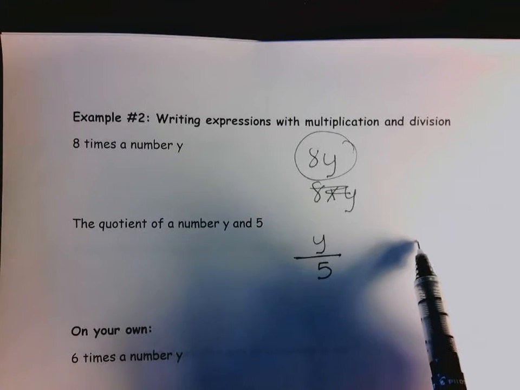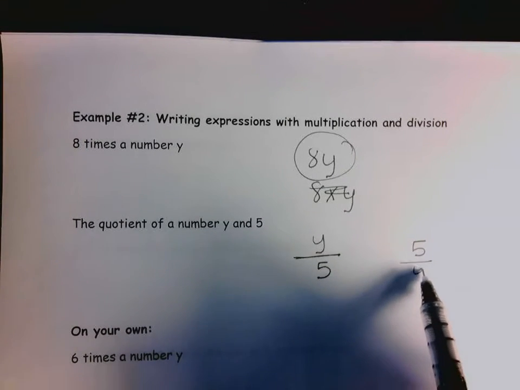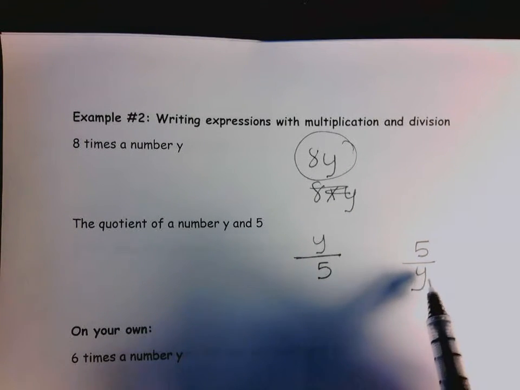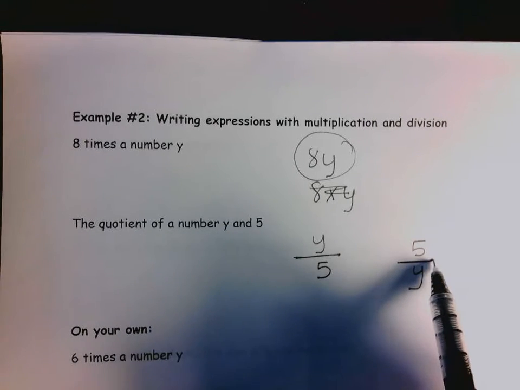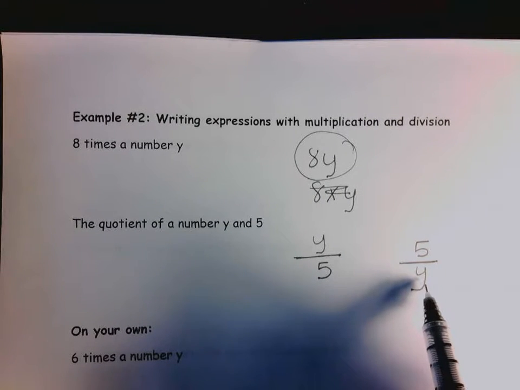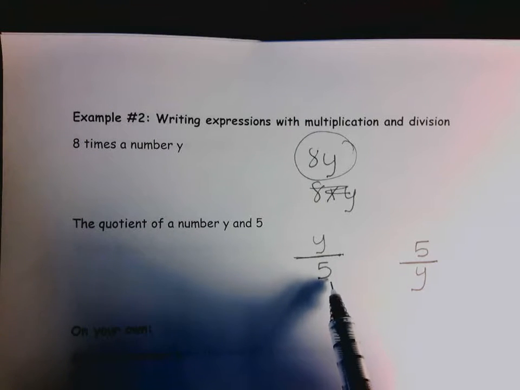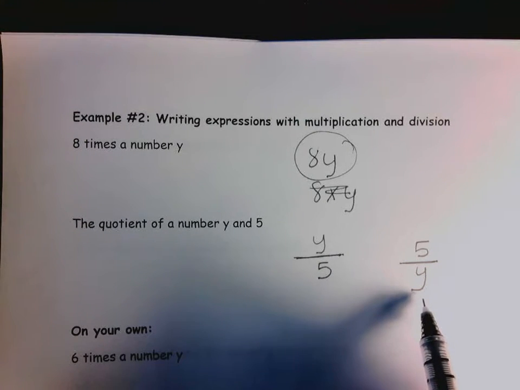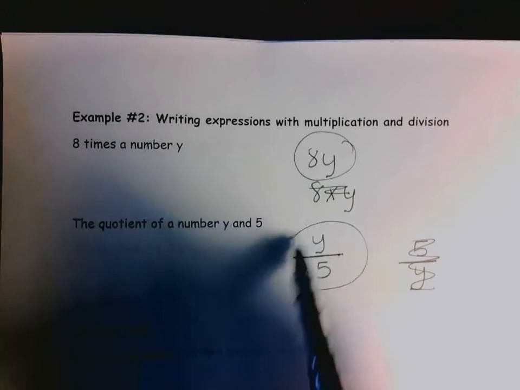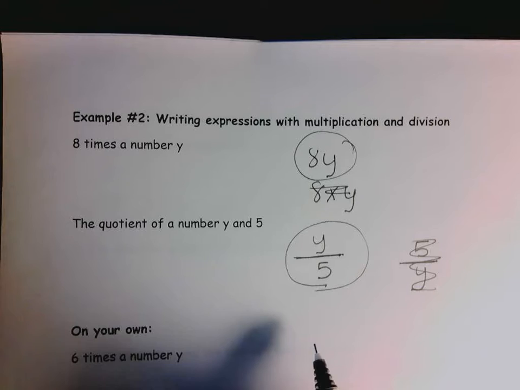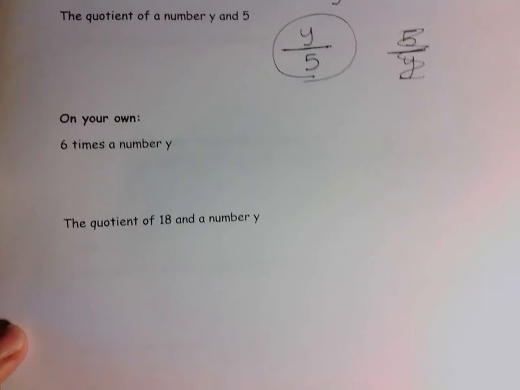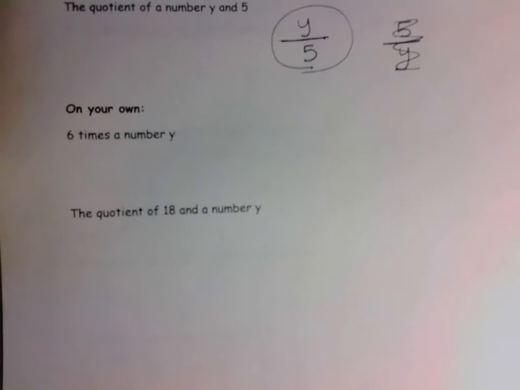Compare that to this. This would be the quotient of 5 and a number y. Your and is your division bar, and you write it the way you read it. So this is the quotient of a number y and 5, and this one would be the quotient of 5 and a number y. So this one's wrong. So make sure you understand the difference between those two. Okay, go ahead and hit pause and do the on your owns.